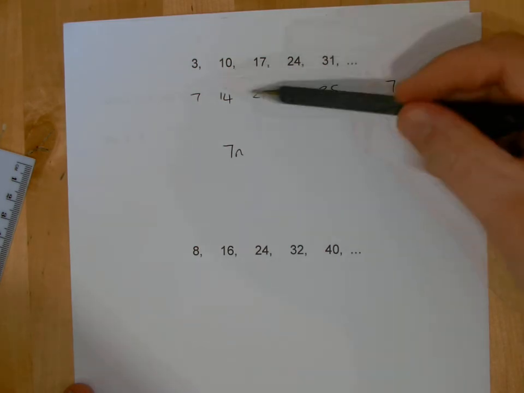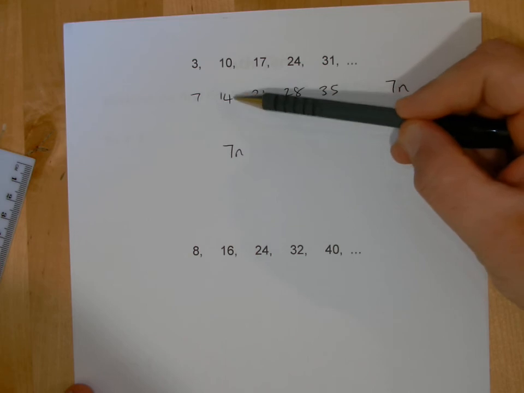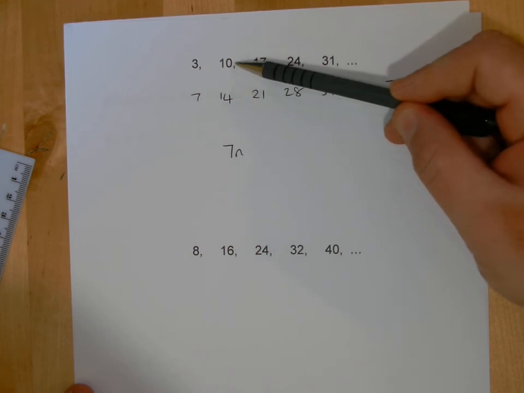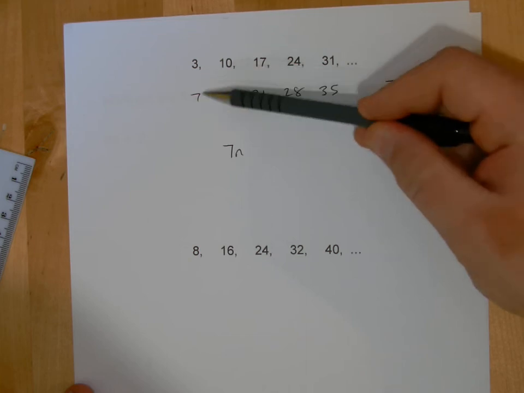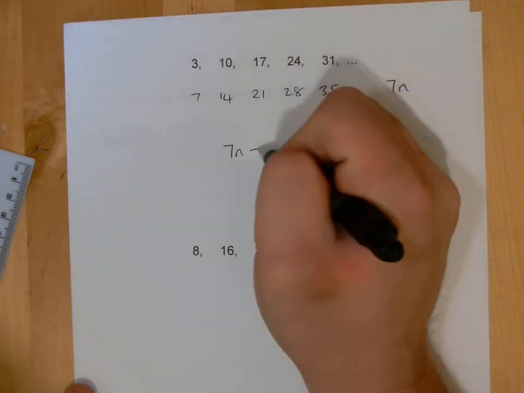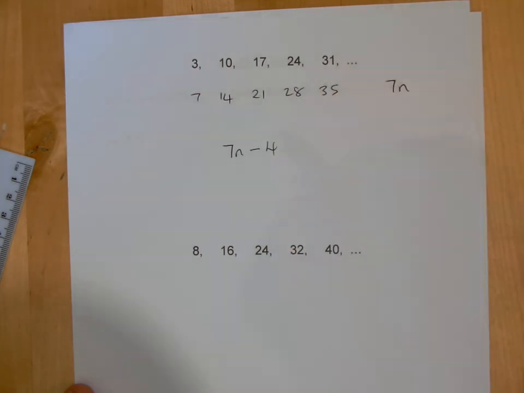And we need to think then, what am I doing to 7 to get to 3? What am I doing to 14 to get to 10? And in this case, it's going down, isn't it? So I've got to take away what? Well, to get from 7 to 3, I've got to take away 4. Okay, so my nth term is going to be 7n minus 4.